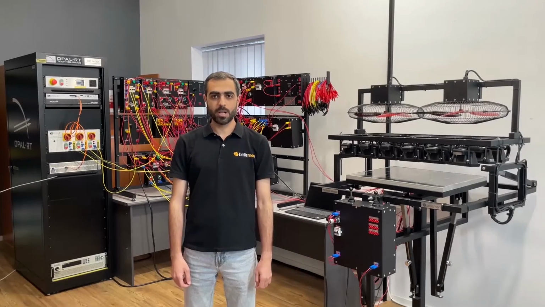In this setup, I will demonstrate how the real power flows from the PHIL simulated digital microgrid to the physical microgrid and vice versa. Now let's see what the system consists of.